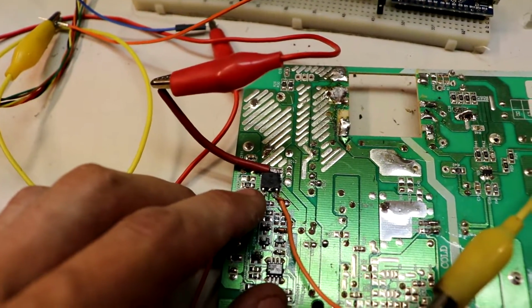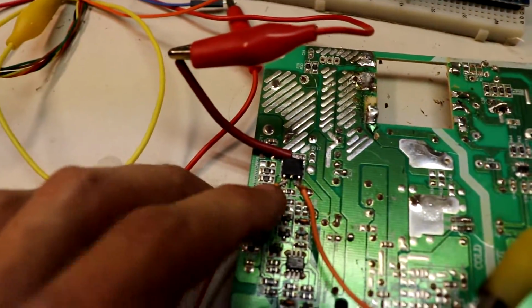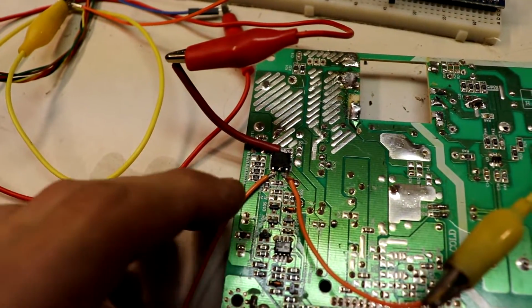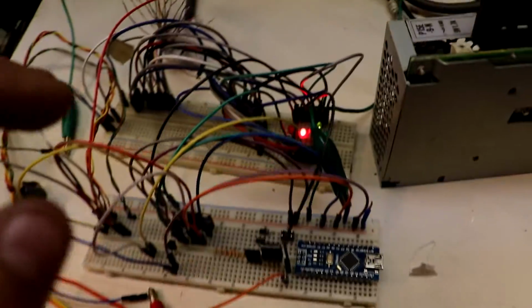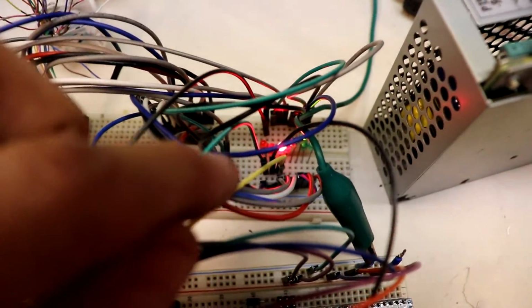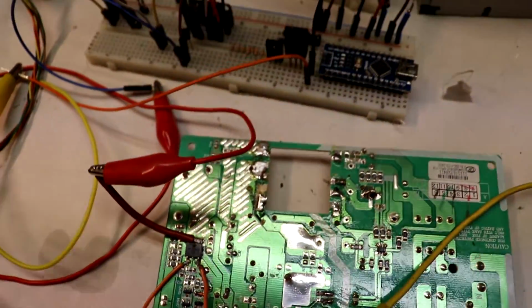I checked the specifications of this MOSFET, and I made sure that it can handle the 10, 11 volts and also the current, and it seems to be okay. You also have to make sure that it can turn on with the PWM signal that's on pin 3. But if you have all that covered, then it should work.